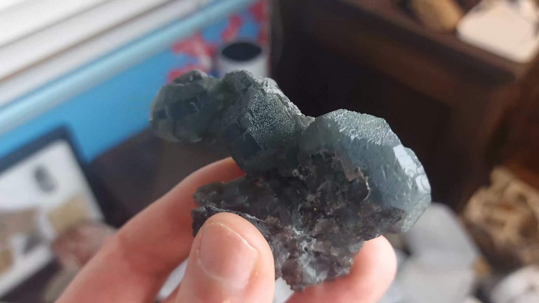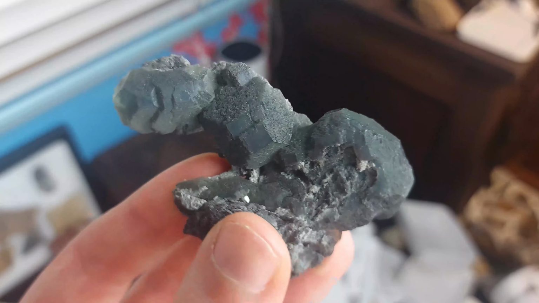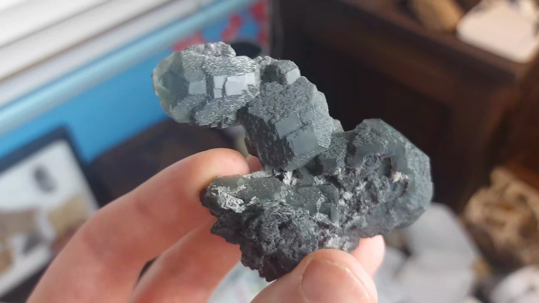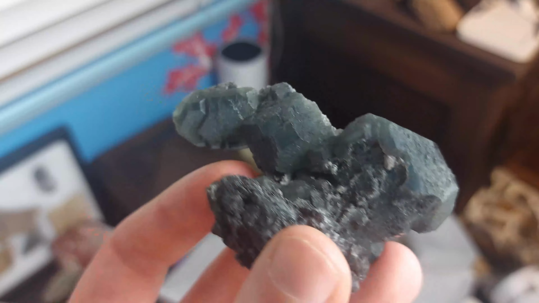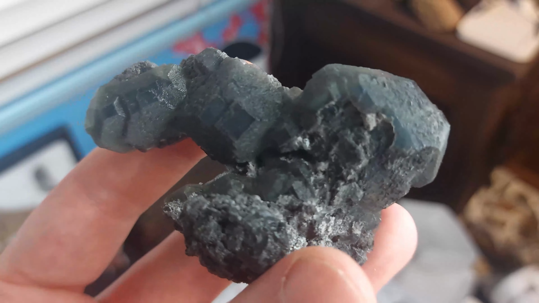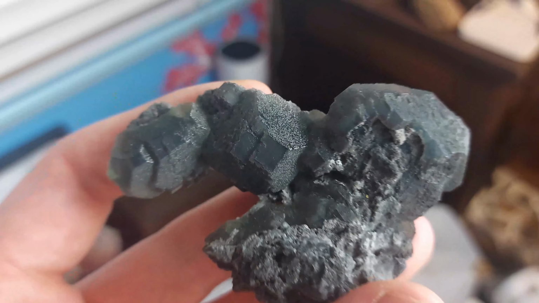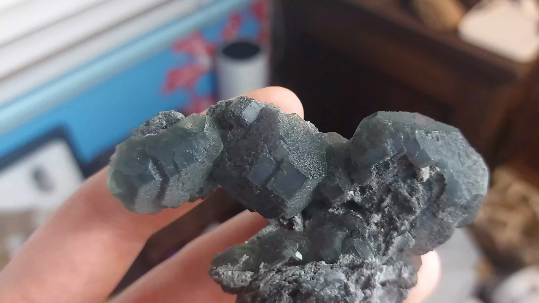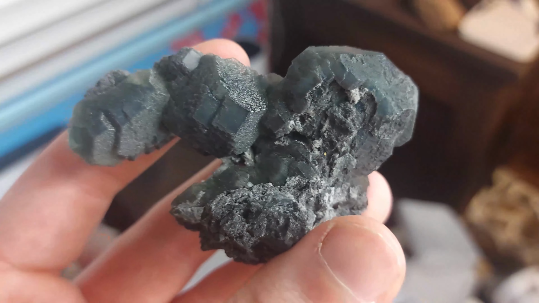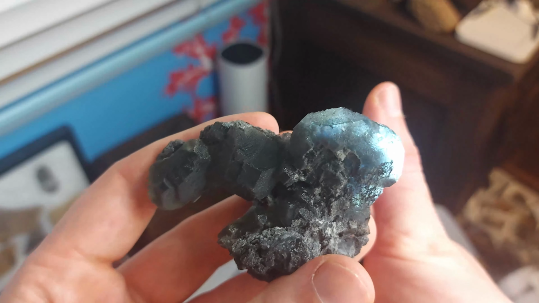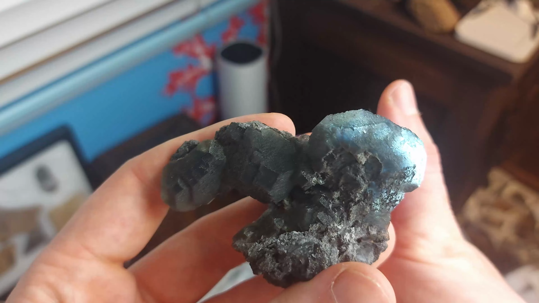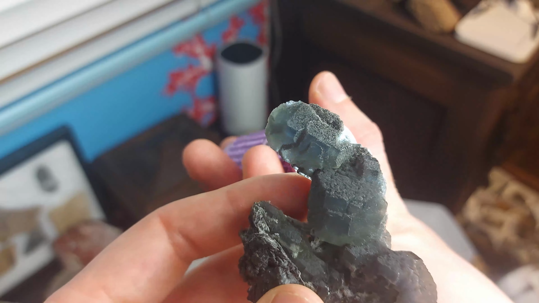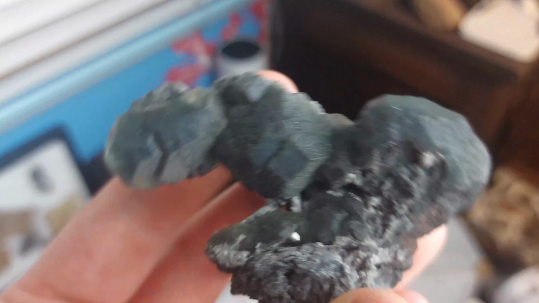Continuing with green fluorites, here's one that's a little bit different. The structure is a bit different, and so I like it. It's another Chinese specimen, but this one is cool because it's green, but the inner part is blue, and I'll try and show you guys. Give me a second. Here we go. You can see the inner part is blue, whereas the outer part is like a light green. So it's a cool little example of a Chinese fluorite.